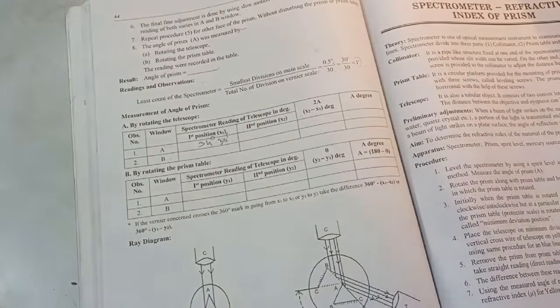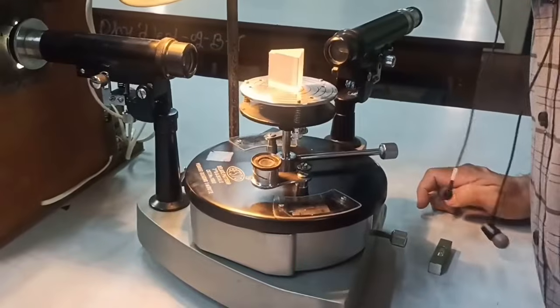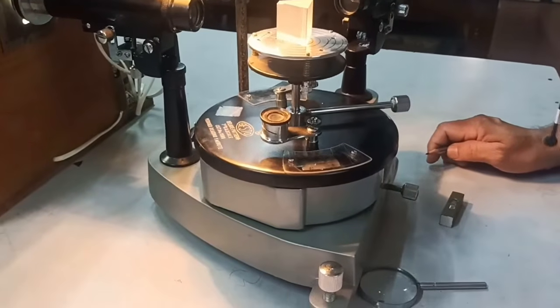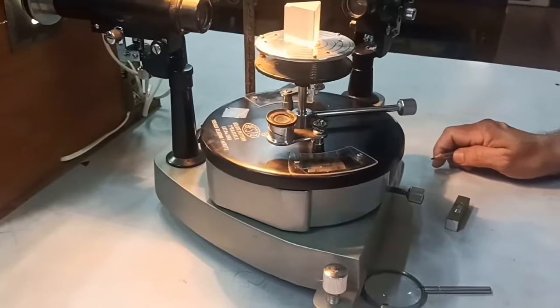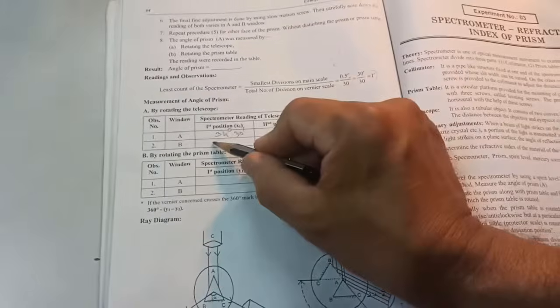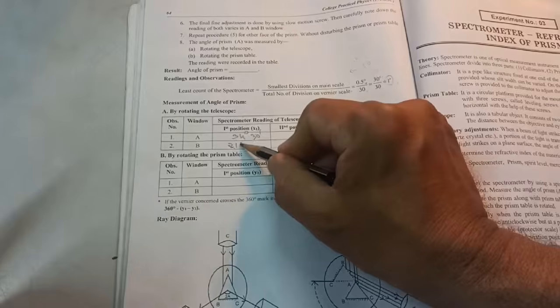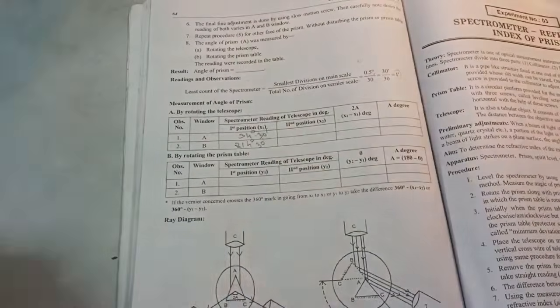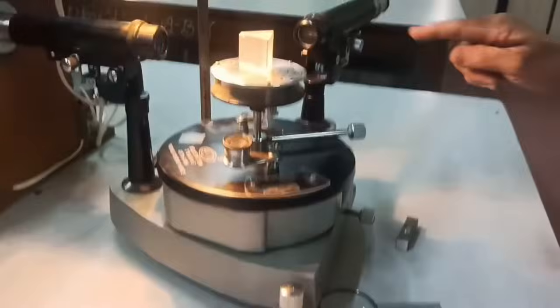Now I am taking the second reading, which is 214 degrees 30 minutes for this position.